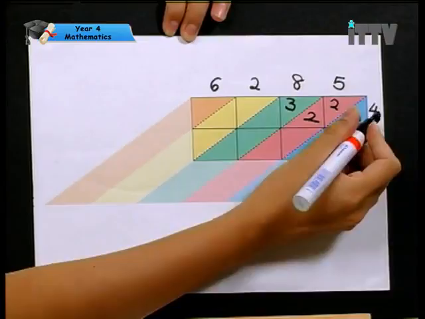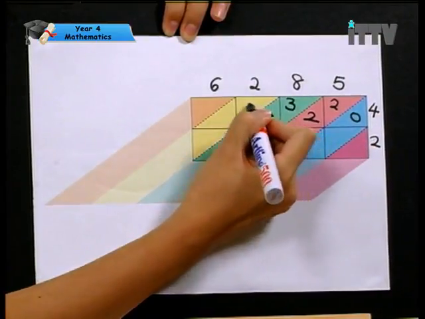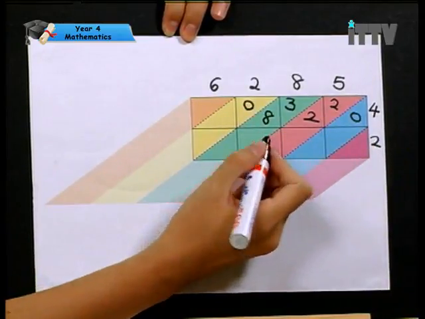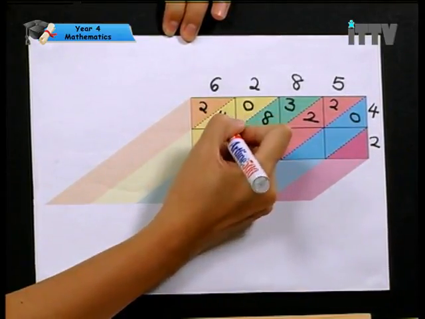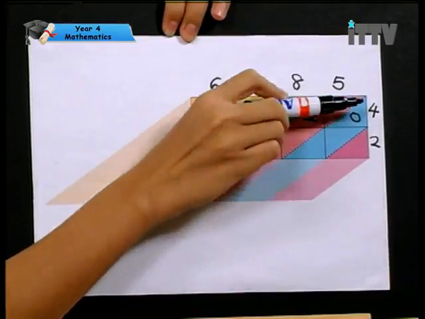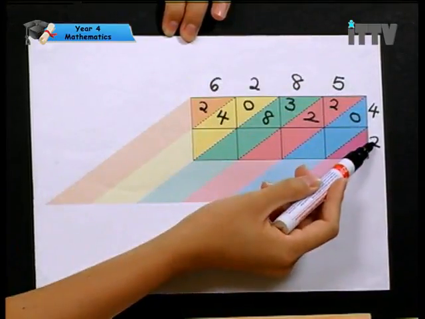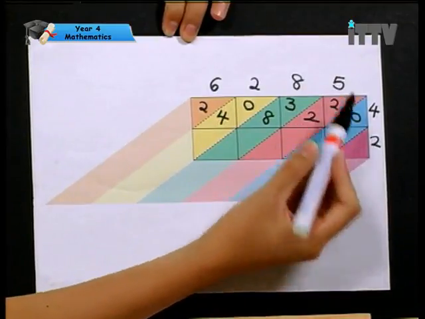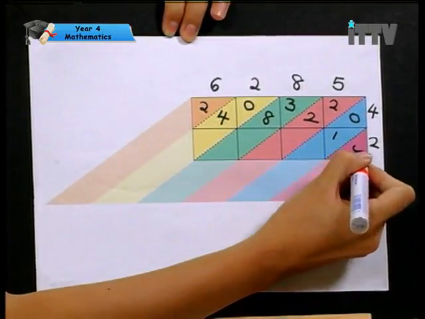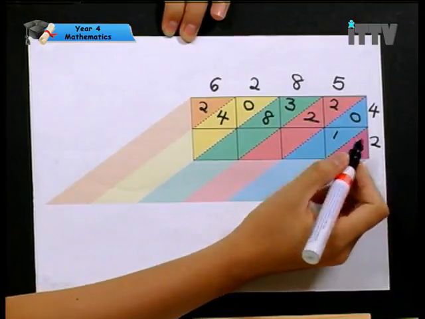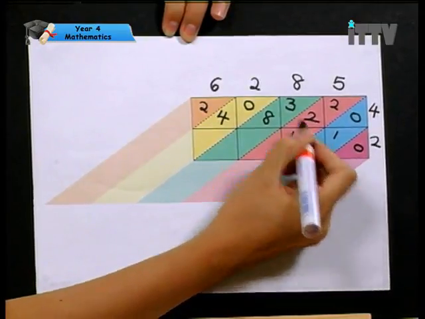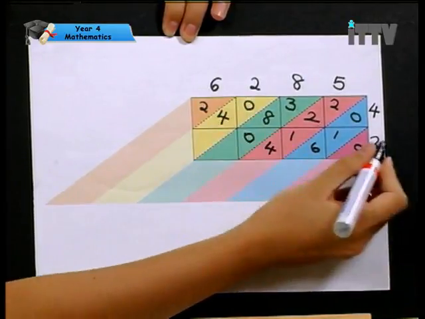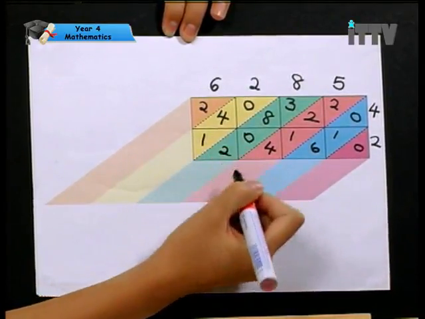2 times 4, 8, so that's 0 for tens. 6 times 4, 24. Okay, now we close this row and multiply the numbers here by 2. 2 times 5, 10. 8 times 2, 16. Continue. We have 4. And finally, 6 times 2 gives us 12.